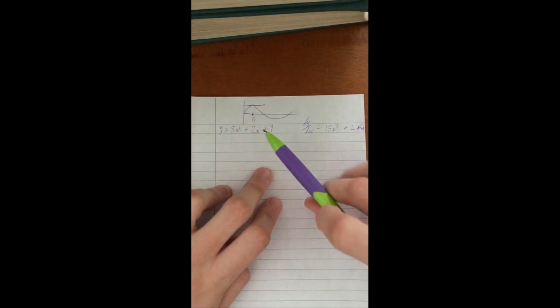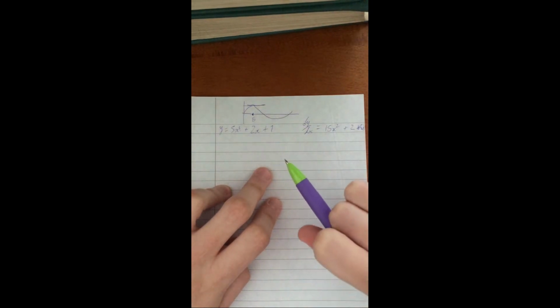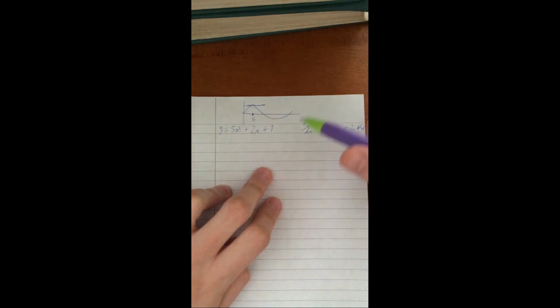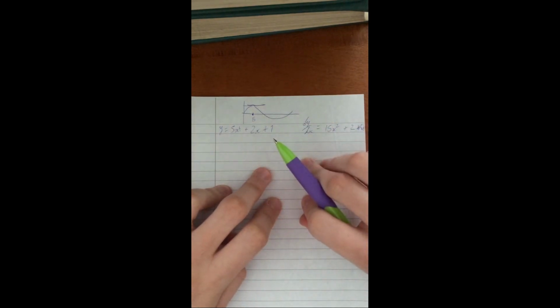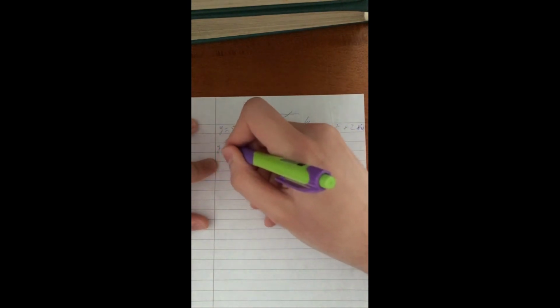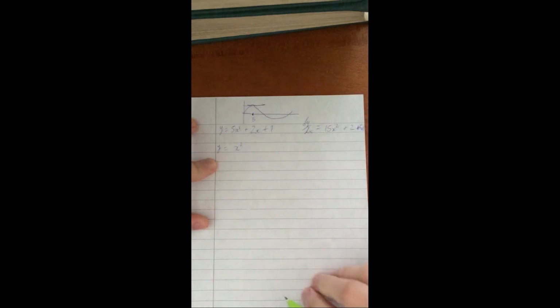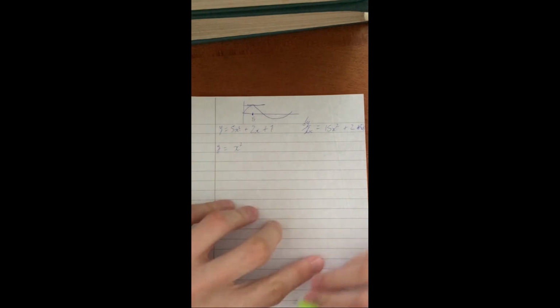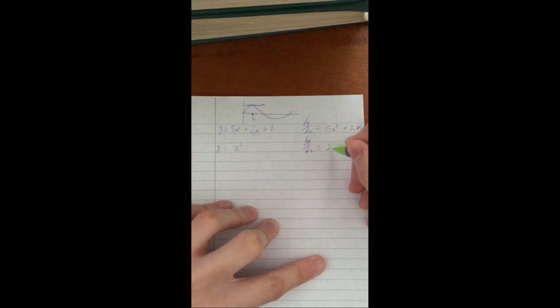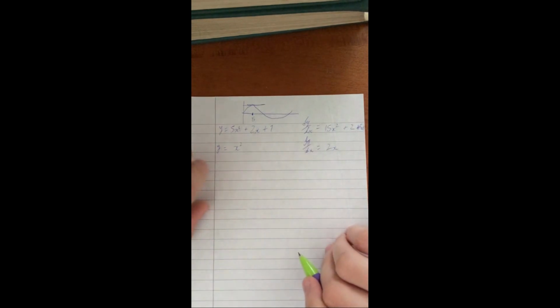So why do we have this arbitrary rule where we bring the power down and reduce it by 1? Why does this work? These two things don't seem linked at all. Well, it's not just a magic trick. There is a method to the madness. So let's think about an easier equation. Let's consider y equals x squared. Obviously, here we have dy by dx is equal to 2x. Bring the power down, reduce it by 1. But why does this work?